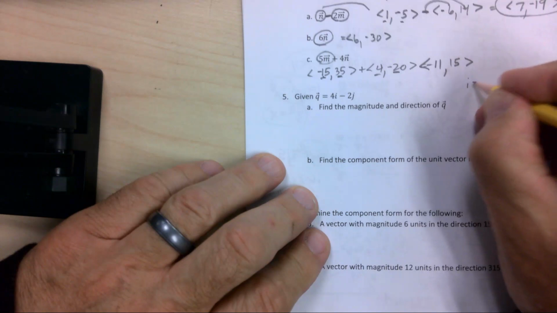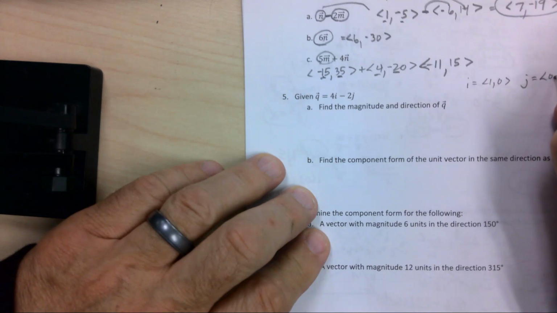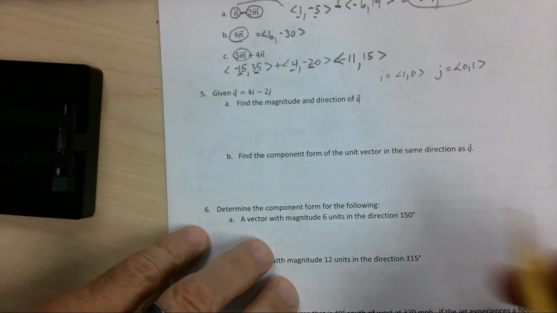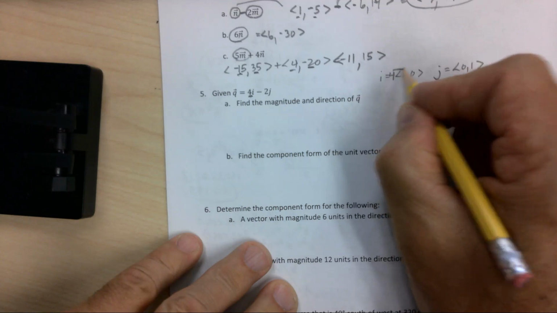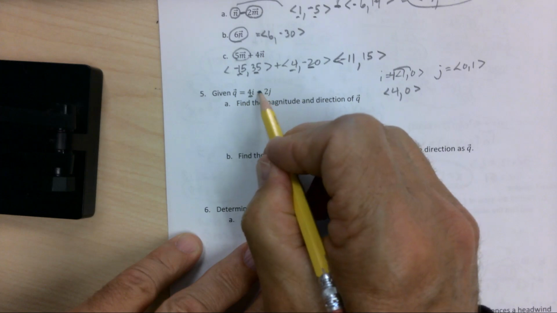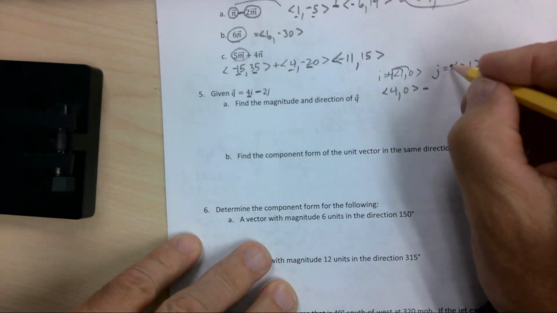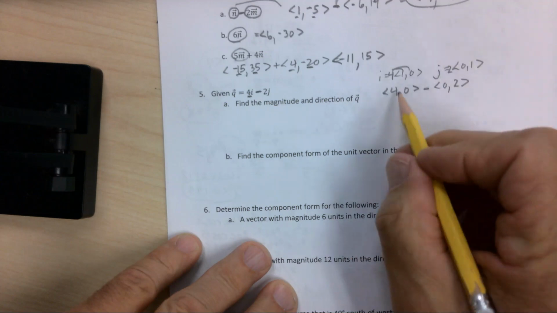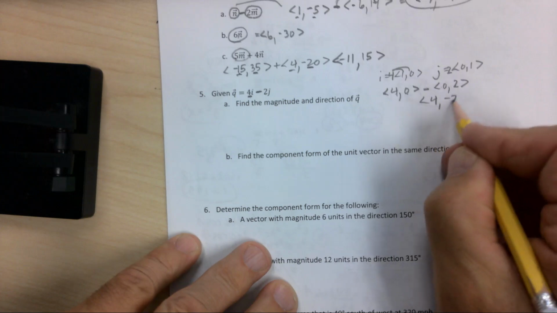Remember, I is equal to 1, 0. J is equal to 0, 1. Those are called unit vectors because their lengths are 1. And it just says multiply I by 4, which means we get 4, 0. And then subtract, I'm going to keep that separate. If you multiply this by 2, so we get 0, 2. So 4 minus 0 is 4, 0 minus 2 is -2.